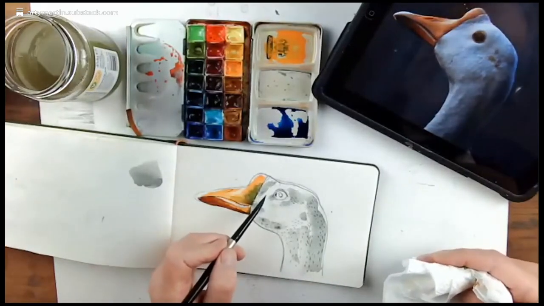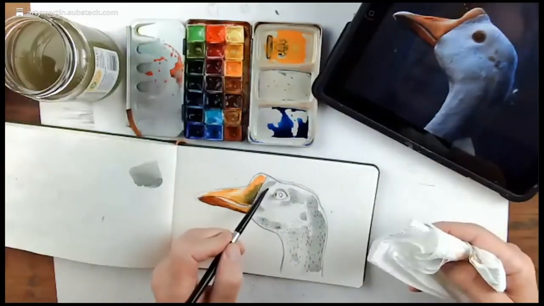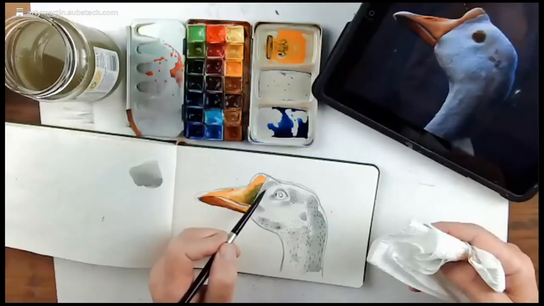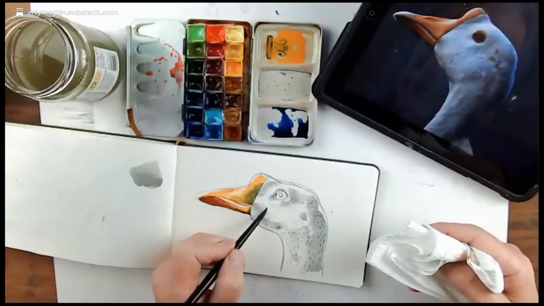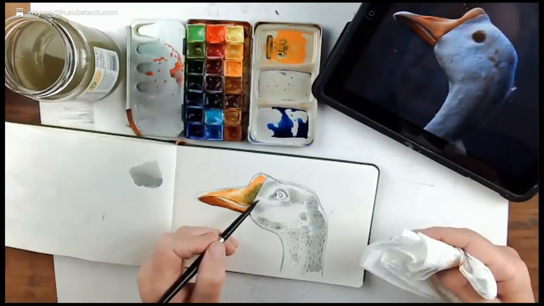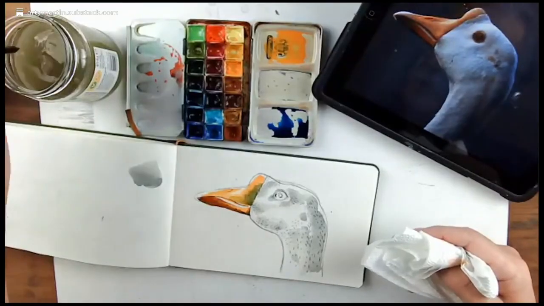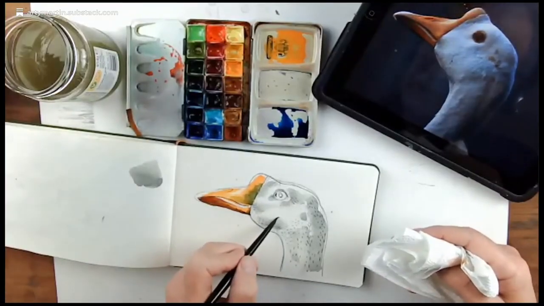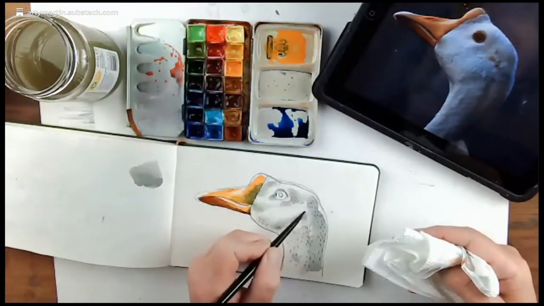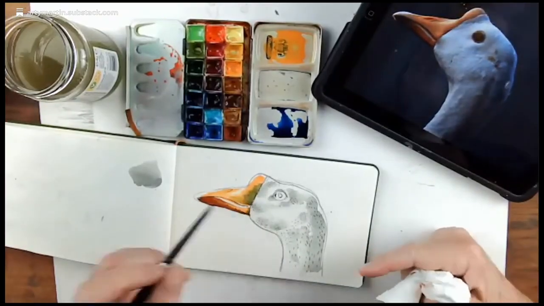You see here, these are my sharp edges here. I don't want them, so I'm washing my brush, drying it off, and just using clean water to soften off and make everything smooth out. Don't want sharp edges on a goose's head. You want lovely soft transitions of value from light to dark. It's got a few in.